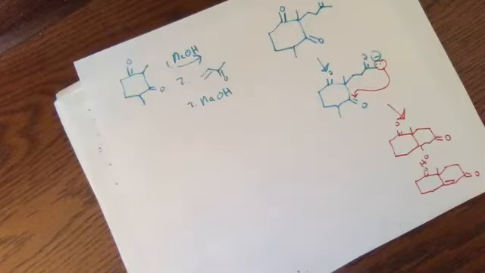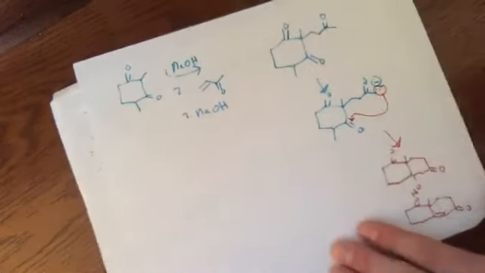Or in green, we can do the exact same reaction, but we're going to attack the top ketone.